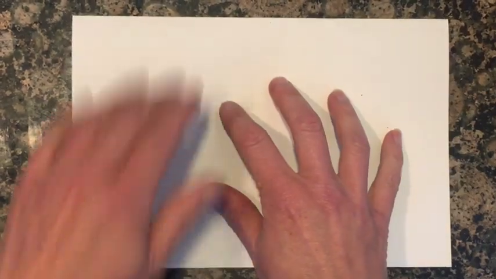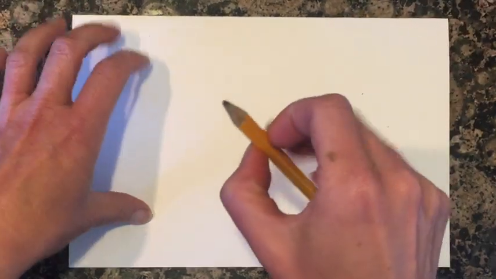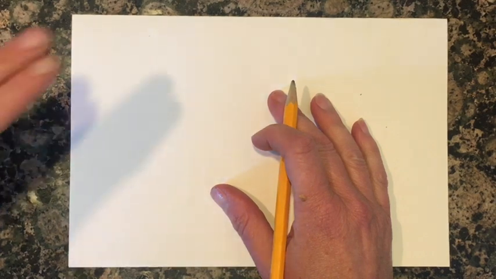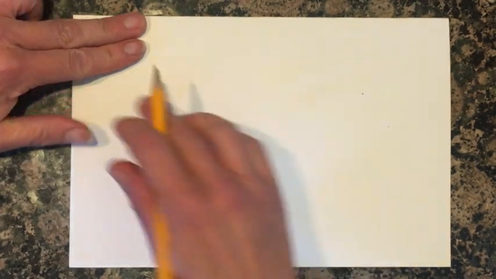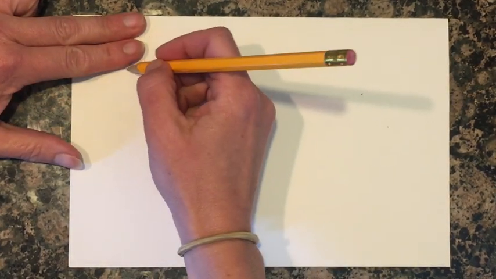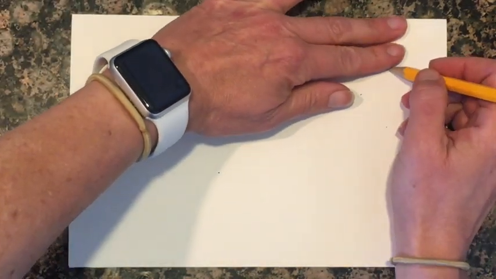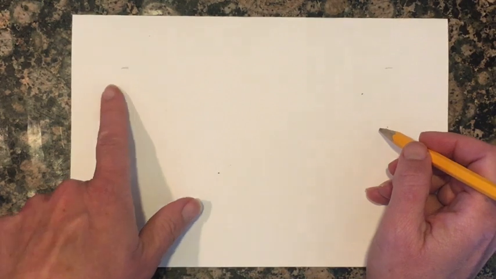Okay? All right, so everybody got their pencil? We just need your pencil for right now. And then what I want you to do is take two of your fingers and put them at the very top right here. We're going to make little guides that are going to help us draw from the top to the bottom. So I'm going to put them on both sides.